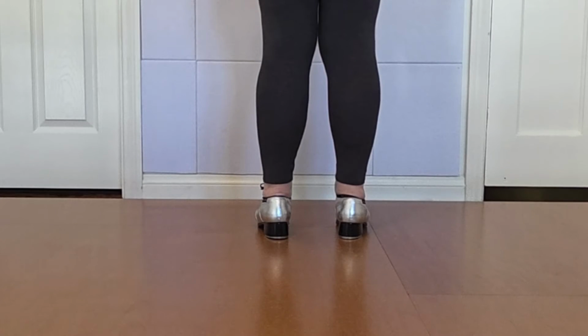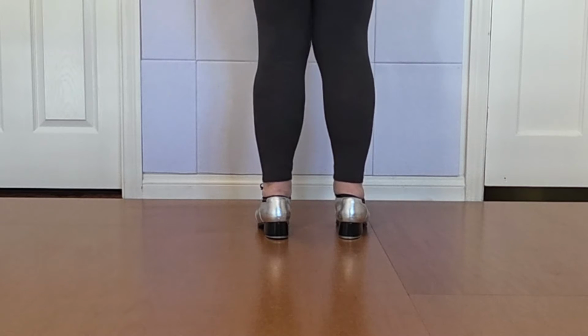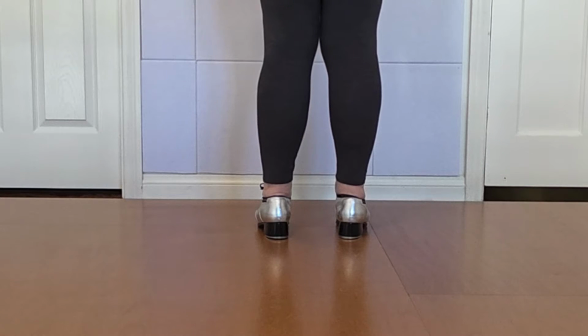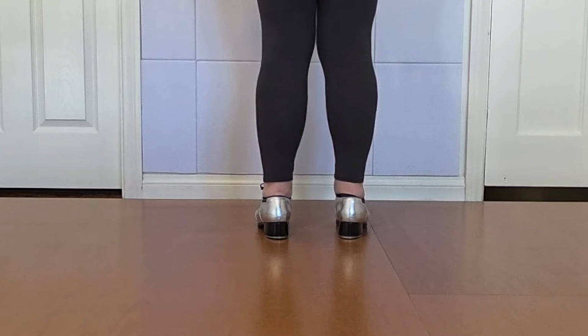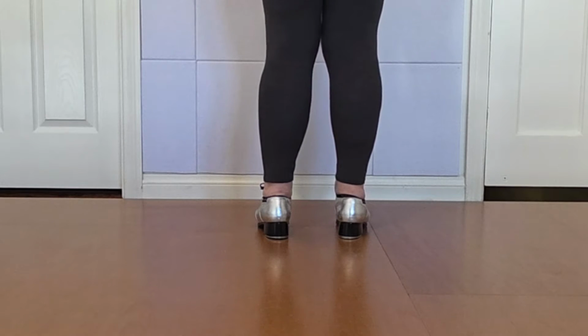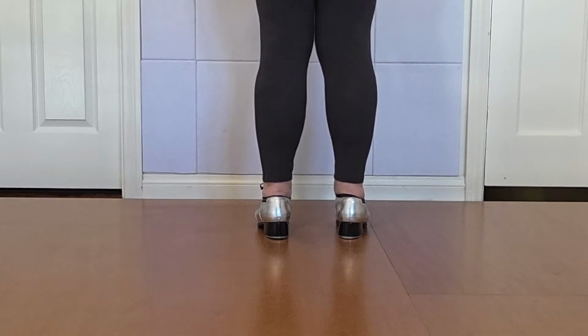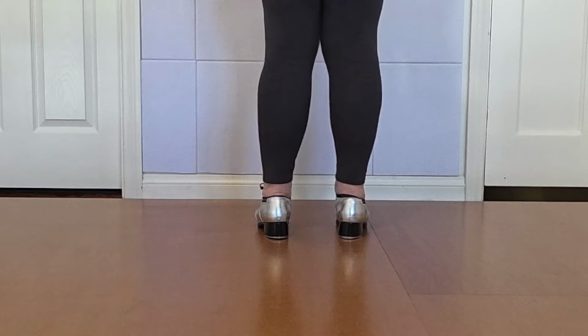Hi level 3 people. So in this Tapping Tuesday, we are going to do an exploration of quarter notes, eighth notes, triplets, and 16th notes. So let's talk about what those are.